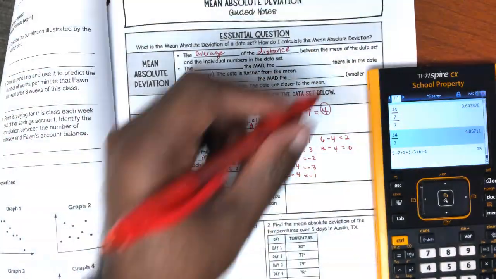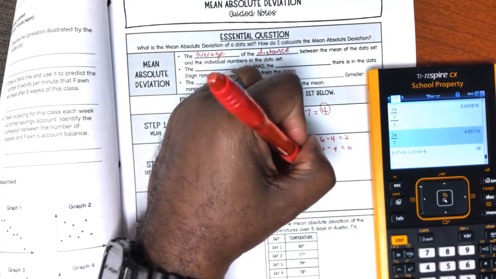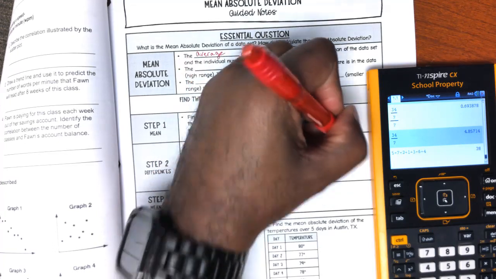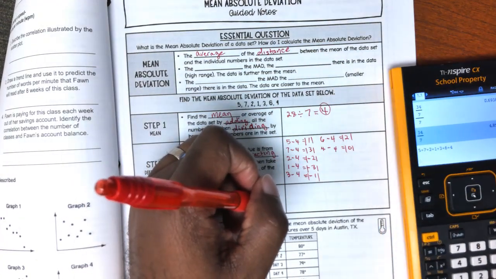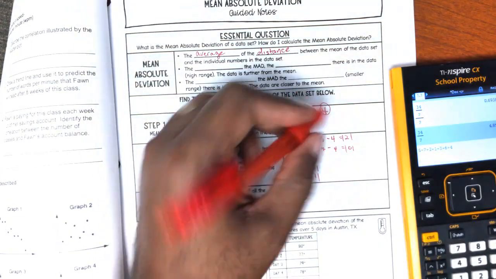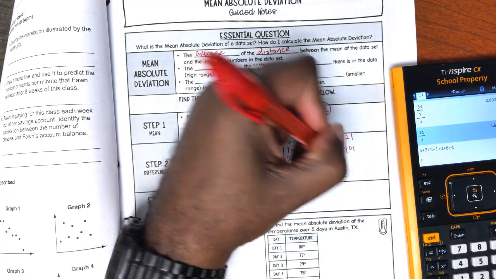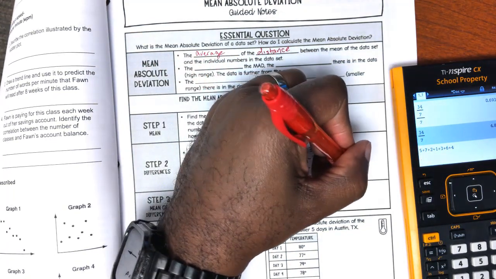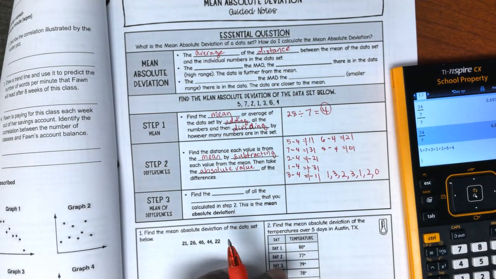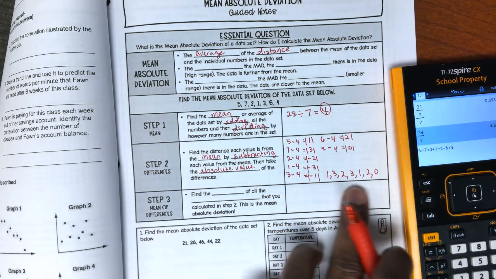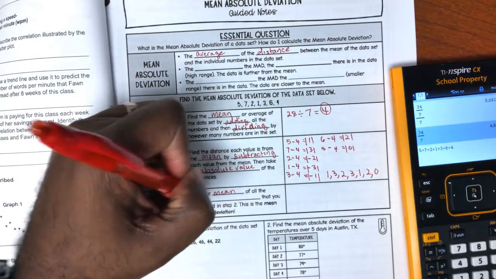Remember, it says to take the absolute value of the differences, so the absolute value of all these numbers here. The positive numbers will remain positive, but the negative ones will become positive also. So our new data set with the absolute values of the differences would be 1, 3, 2, 3, 1, 2, and 0. Now we're going to find the mean of the absolute values.